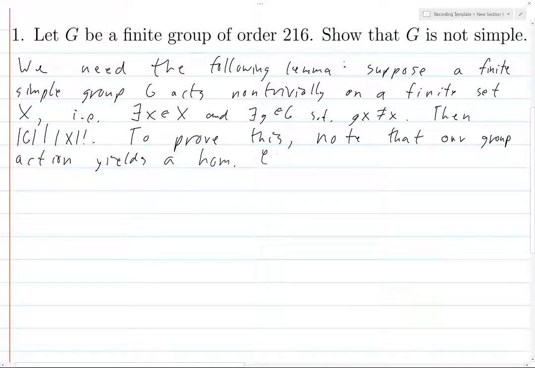We'll call it phi, from G to the symmetric group on X, which you could also write as S sub the norm of X, and you can identify those with each other in the natural way.